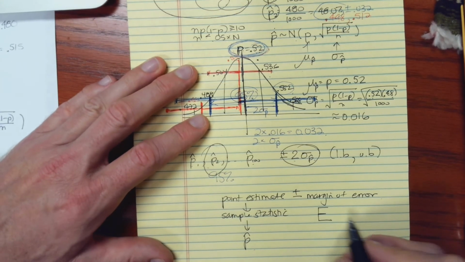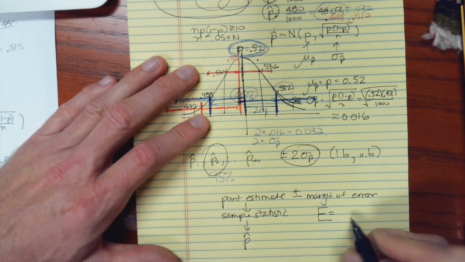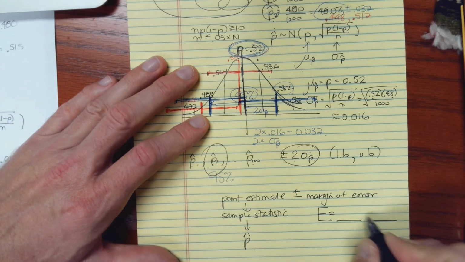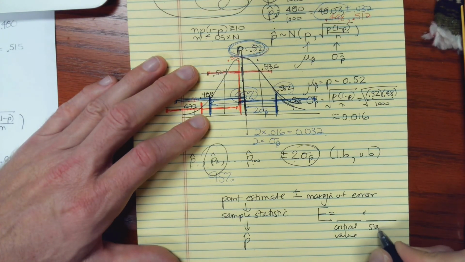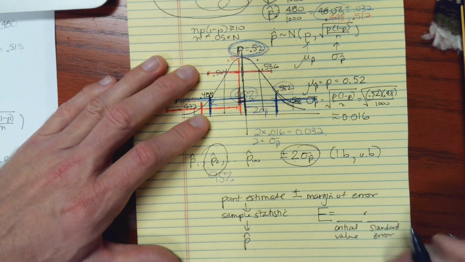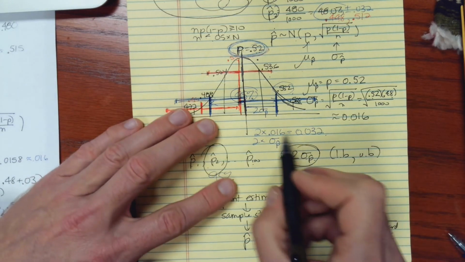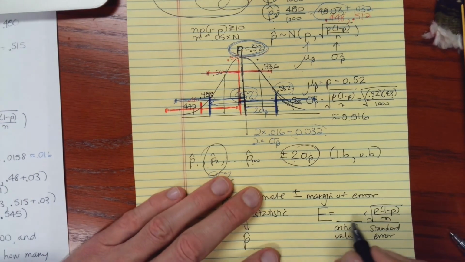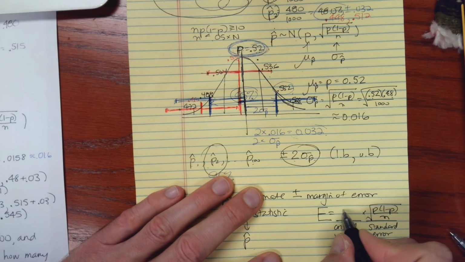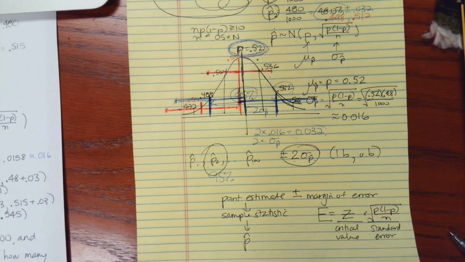The way that we formulate E is it has 2 pieces. One of them we call the critical value, and the other is the standard error. In this case, the way that I got this 0.032 was by taking the square root of p(1 minus p) over n. And the critical value, we're actually going to use a z-score. I'll talk more about that in the next video.